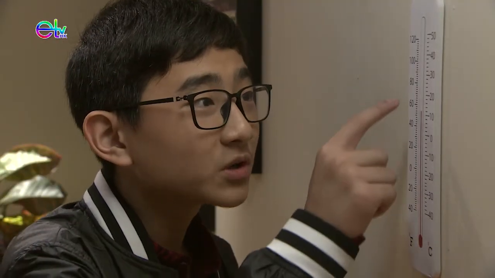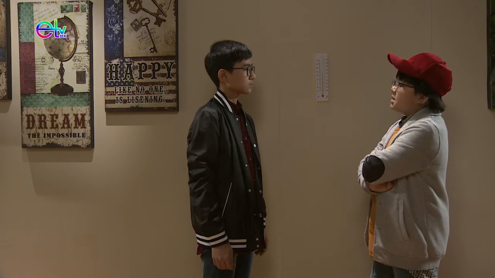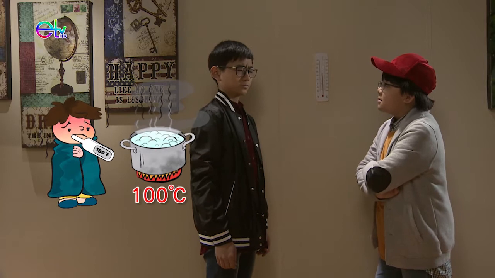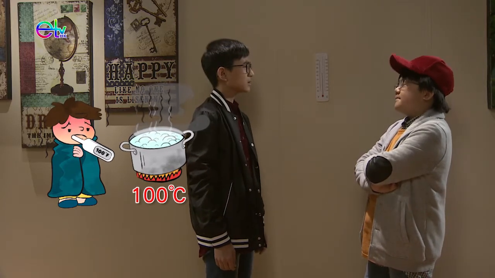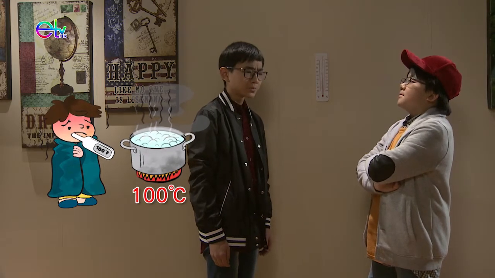Okay, let me ask you. What's the normal temperature of the human body? 98.6 degrees for sure. You have a fever if it goes above 100 degrees. Okay, then at what temperature does water boil? Well, even primary school kids know it. Water boils at 100 degrees. So, is it the same temperature when a person has a fever and when water boils? Surely not. How can that be? If we're hot like boiling water when we're having a fever, we should be dead.